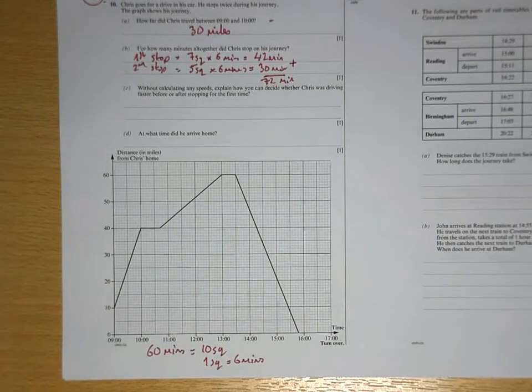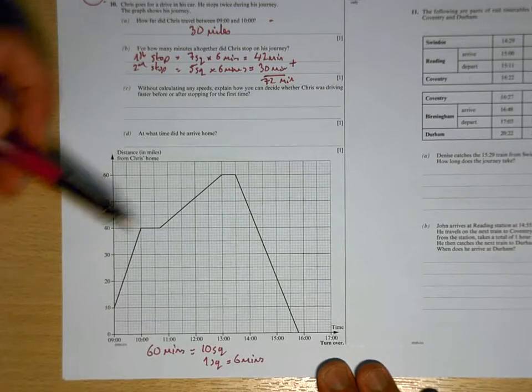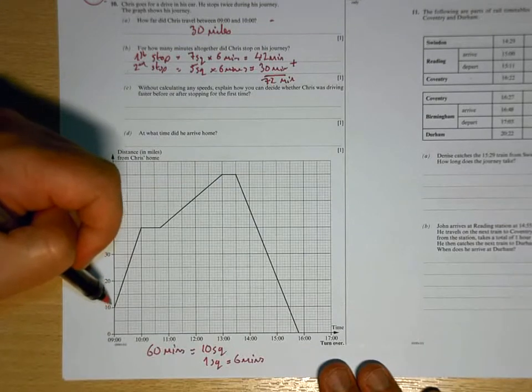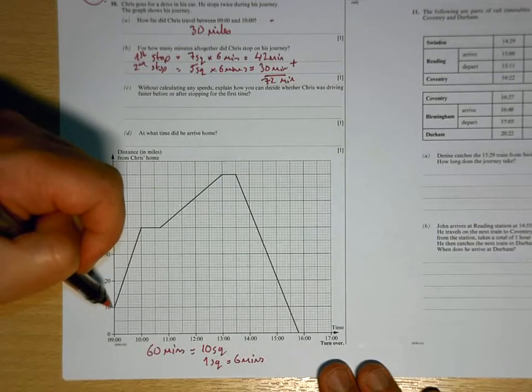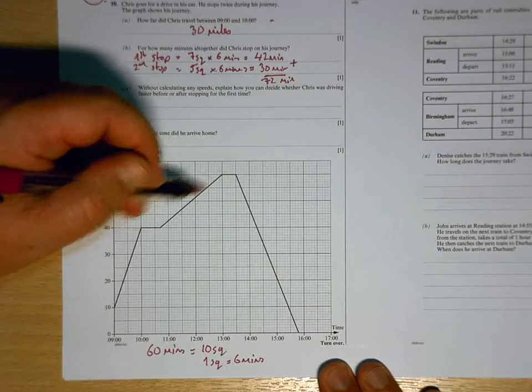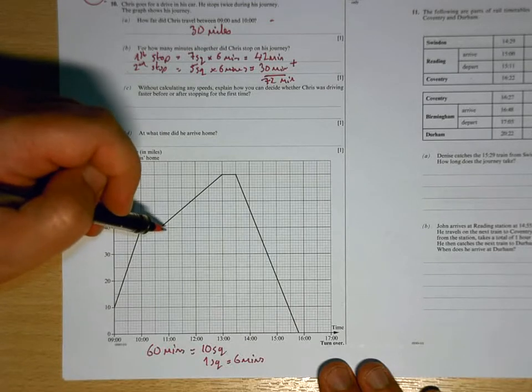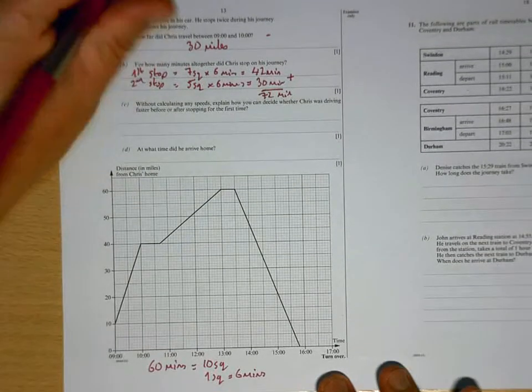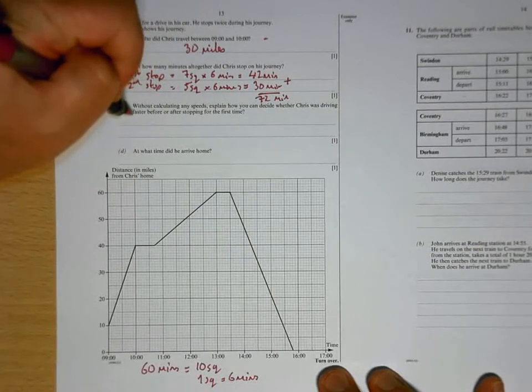Without calculating any speeds, explain how you can decide whether Chris was driving faster before or after stopping for the first time. So this is before stopping, this is after stopping. Now, when a graph is steep, it means it's covering a big distance in a short space of time. The flatter the graph, the less fast he's traveling, because he's covering less distance in that space of time. So he was traveling faster because the line is steeper before that stop.